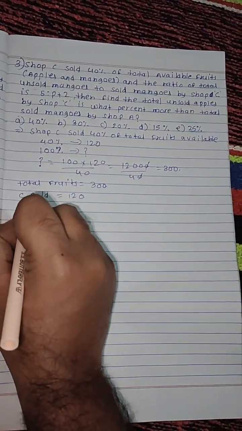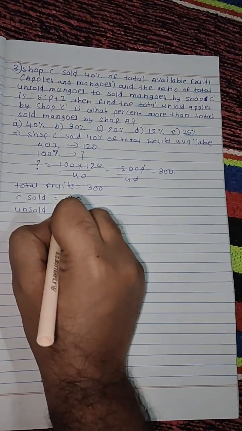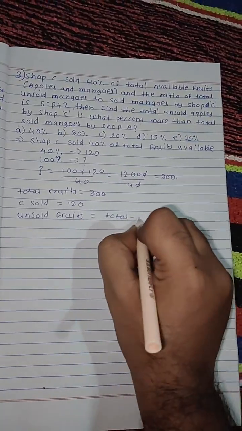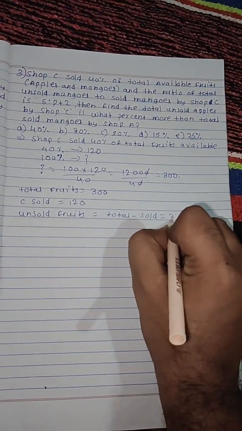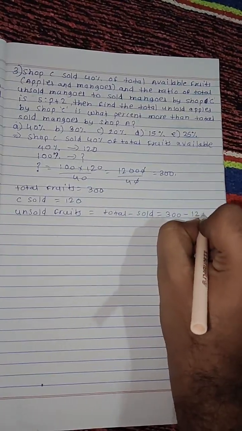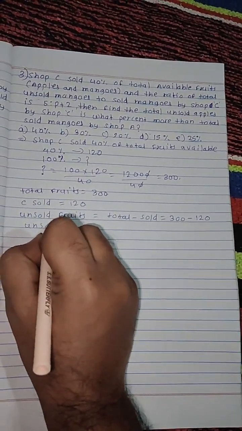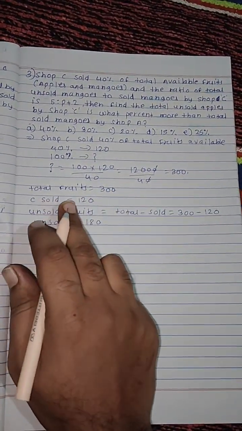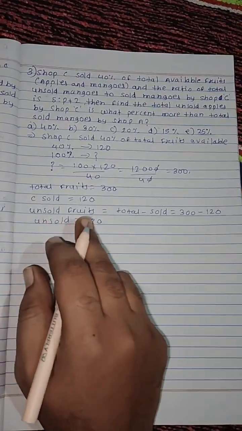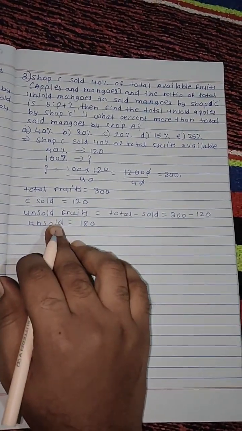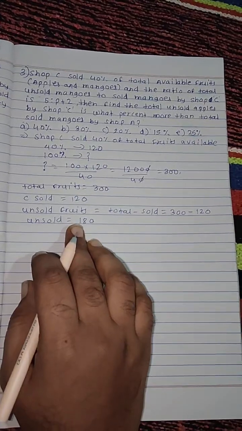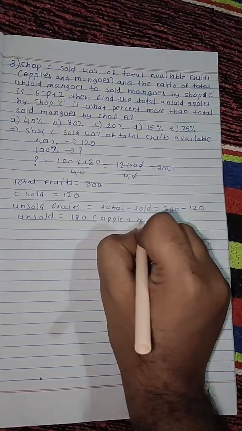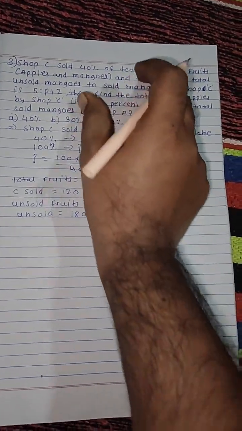So unsold fruits will be total minus sold. So total is 300 and sold is 120. So unsold will be 180. So total fruits 300, C sold 40% means 120, so unsold will be 180. Unsold fruits means apple and mangoes. So unsold fruits are 180, apple plus mangoes. Okay, first we have found that.